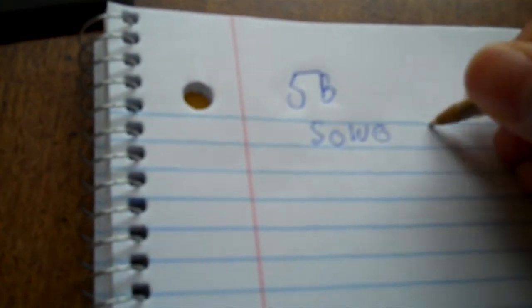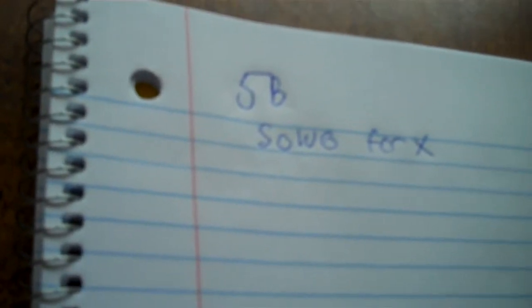And now we'll move on to assignment 5B. 5B is harder than the last one, okay? You have to solve for x. We're going to do one problem. I'm going to do one problem on each page. If you're doing it on your own, you don't want to do that. That's fine with the 4 problems.